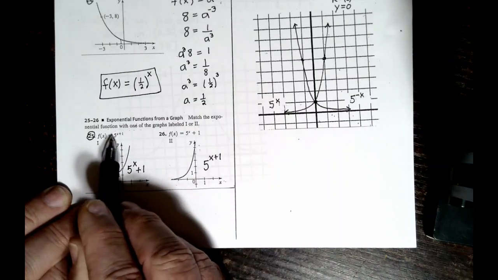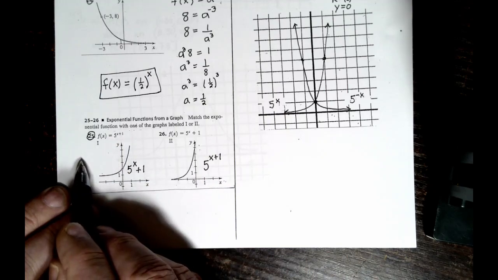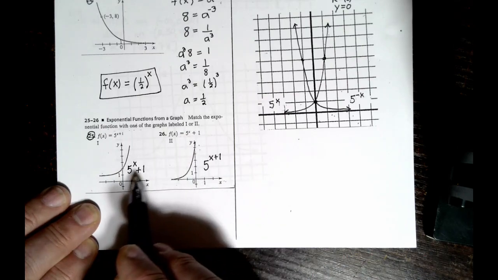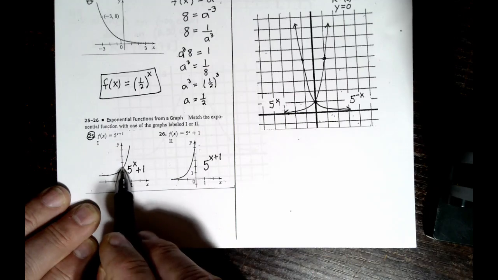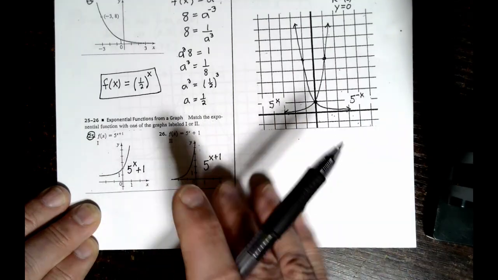Okay, now they ask you to match the graph with the function. So if you take 5 to the x and you add 1 to the inside, you're moving it to the left 1 unit. And if you take 5 to the x and add 1 to the known function, you're moving it up 1 unit. So this one has actually moved up 1 unit. That's what this one is, and that one has to be the other one.